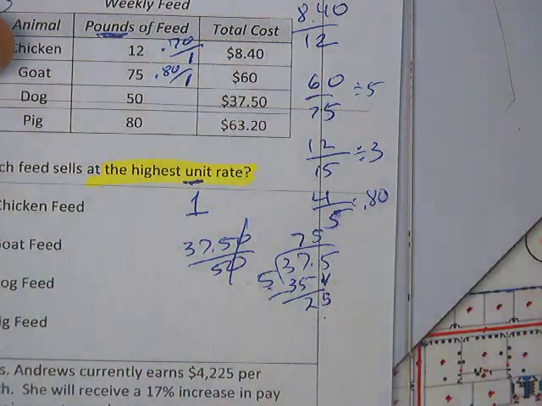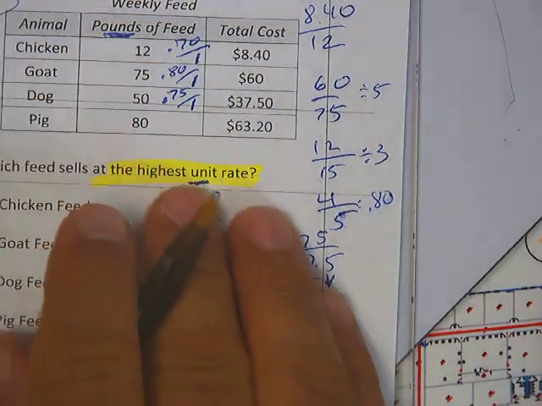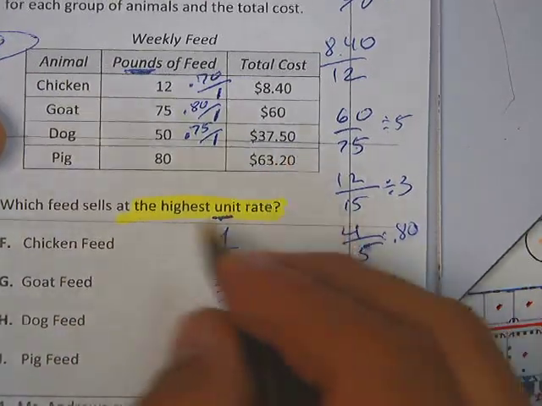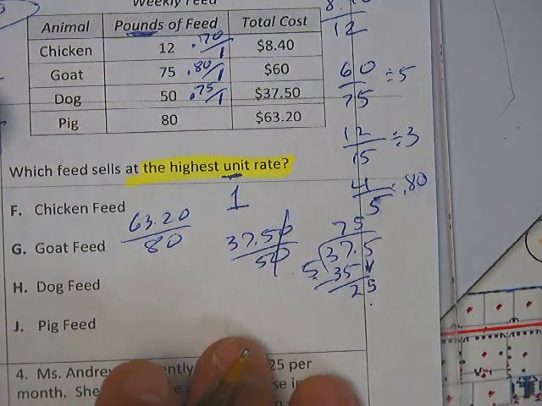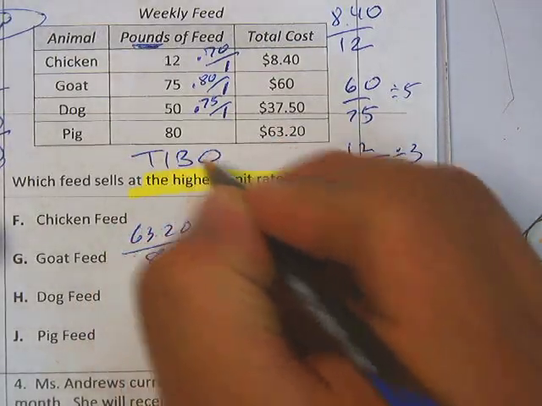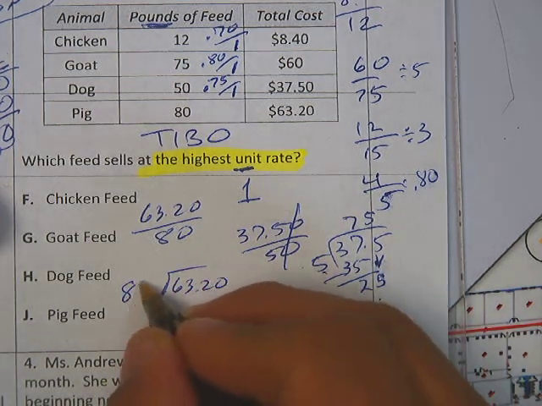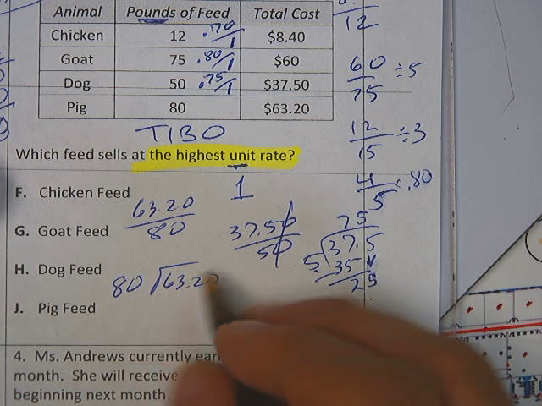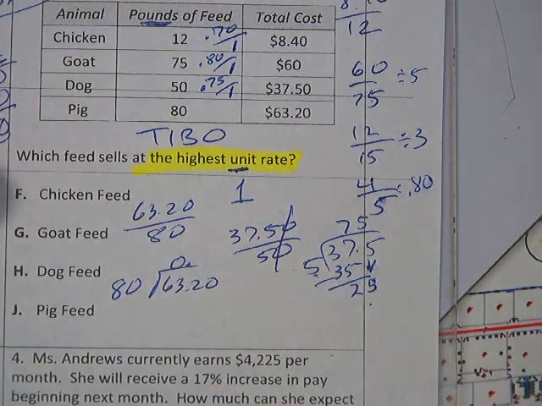And so now, this one is 75 cents for 1 pound. Okay? And now the last one there, $63.20 for 80 pounds. So again, we use T-boat. Don't forget top in, bottom out. And so top in, bottom out.